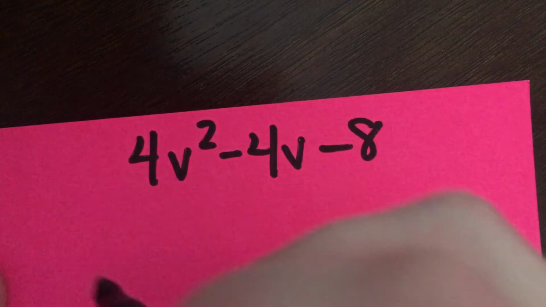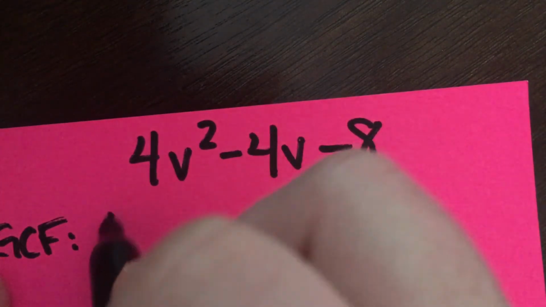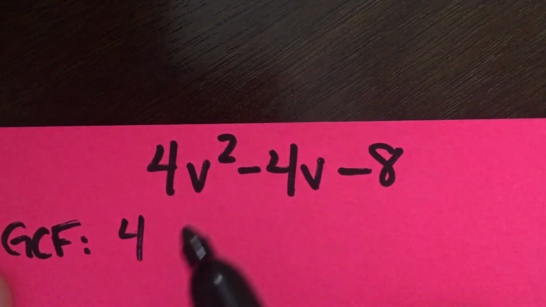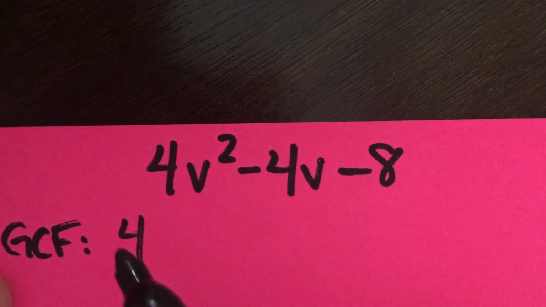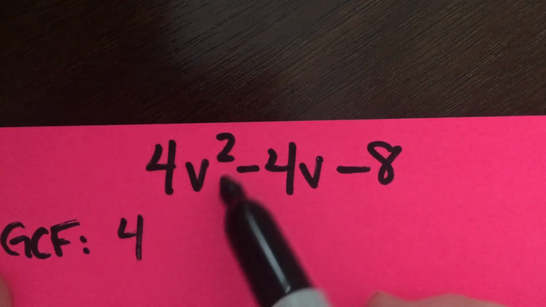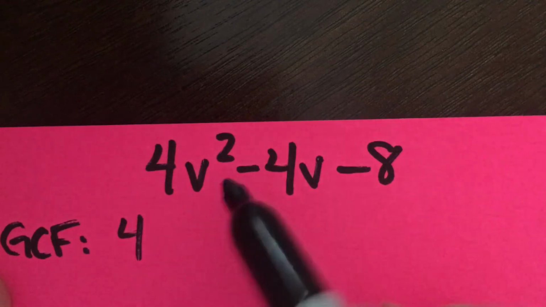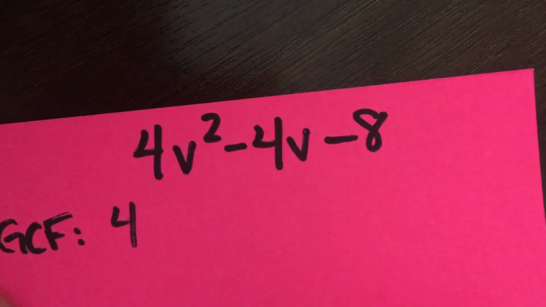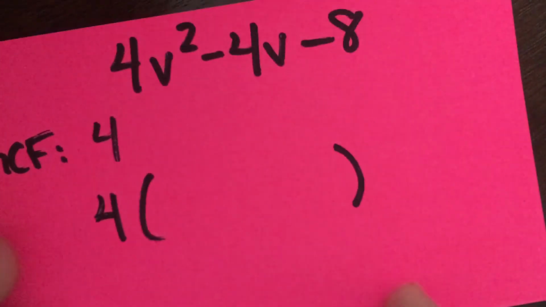The last one lets us practice some negatives. Again, you ask yourself, is there a greatest common factor? Yes, there is. I see 4 is the greatest common factor. I'm not going to factor out a negative 4 because this was not also negative. If at all possible, you want this term to always be positive. So if it was negative, even if not all of those were negative, you want to factor out a negative also. So let's just take out the 4, create a trinomial space.